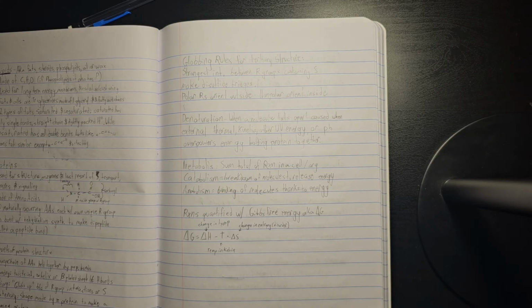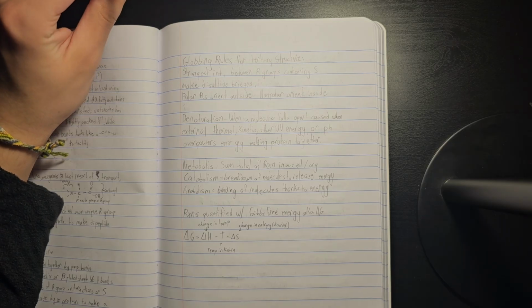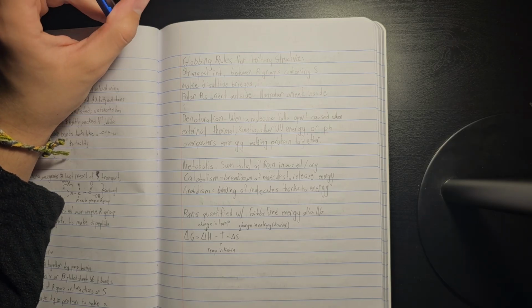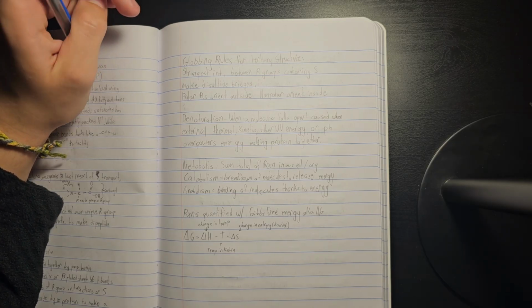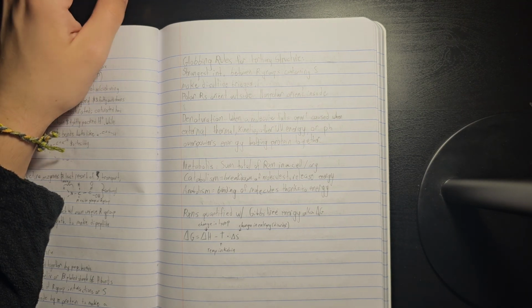Denaturation. You want to know this for sure. It's when a molecule or a protein falls apart because external thermal, kinetic, or UV energy, or pH changes overpower the energy holding the protein together, right?